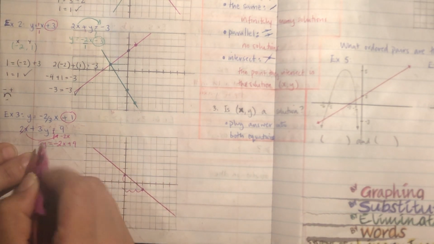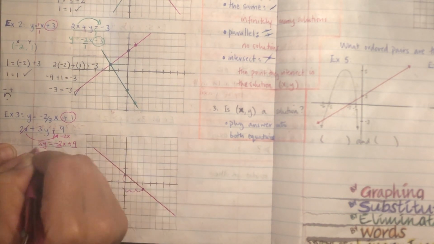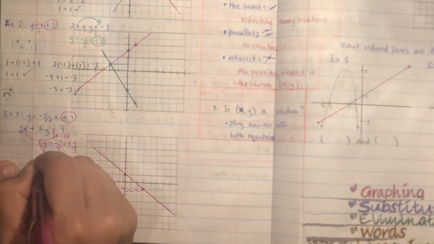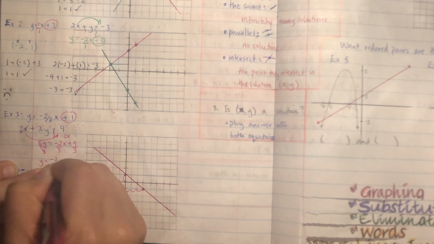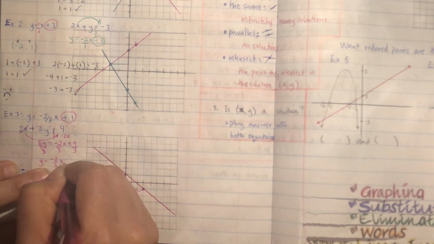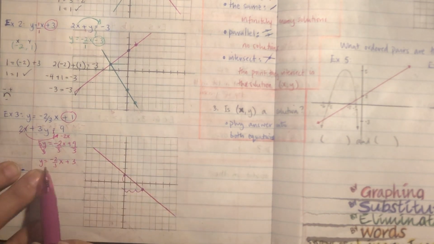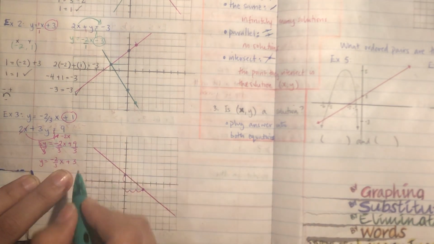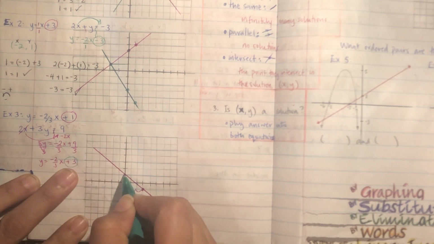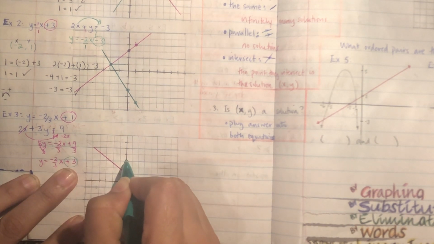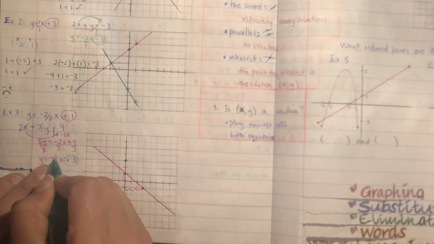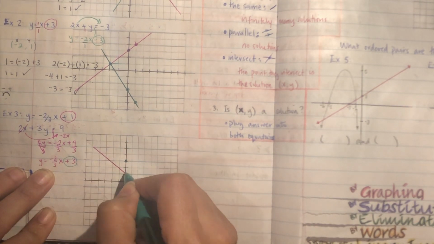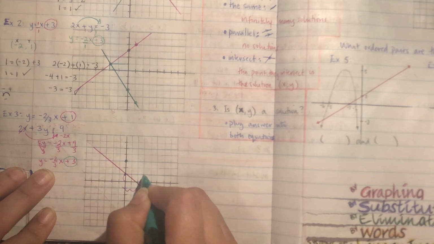How do I get y by itself? Divide everything by 3. So now I'm going to have y equals negative 2 over 3x. 9 divided by 3 is going to be 3. So now I have my y equals. Again, you start off with the intercept, which is positive 3. 1, 2, 3, positive 3 on the y. And then I'm going to go down 2, because it's negative, right 3. Rise over run. So down 2, 1, 2, run 3, 1, 2, 3.